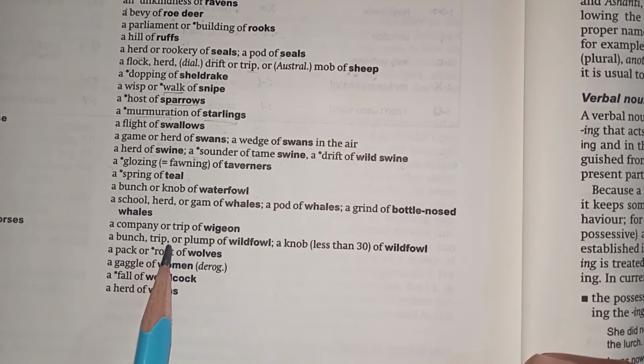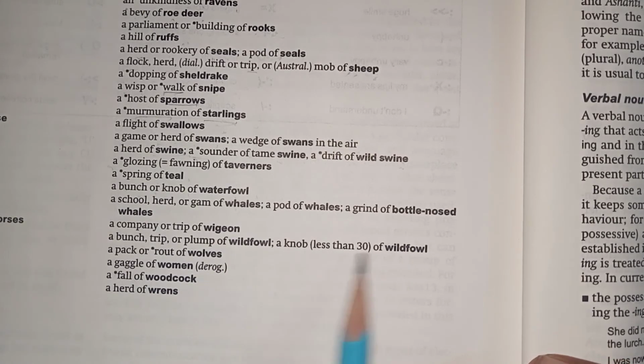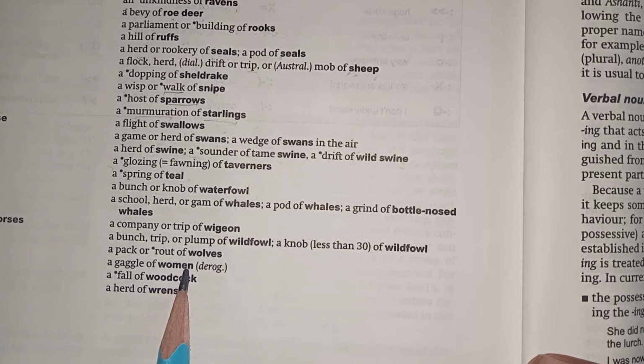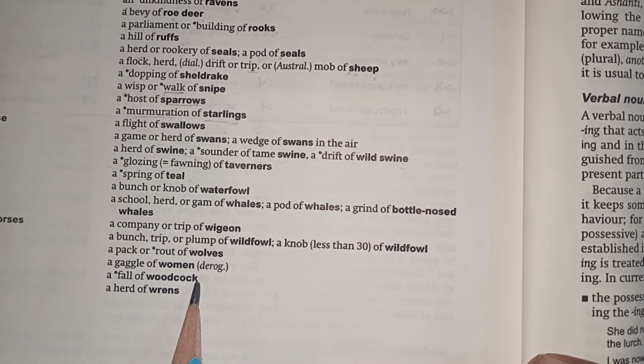wildfowl, a trip of wildfowl, a plump of wildfowl, a knob of wildfowl, a pack of wolves, a rout of wolves, a gaggle of women, a fall of woodcock, a herd of wrens.